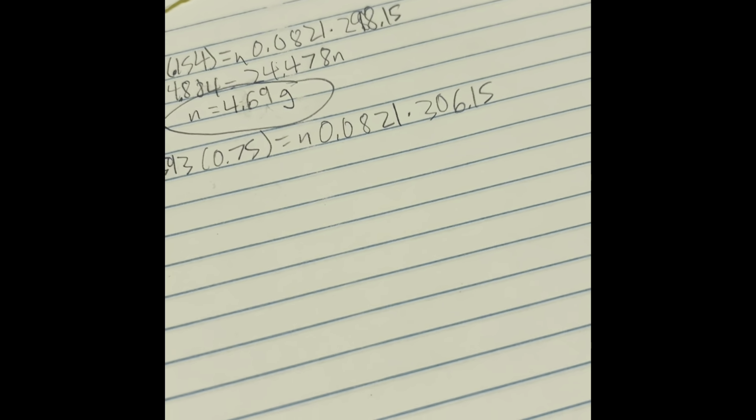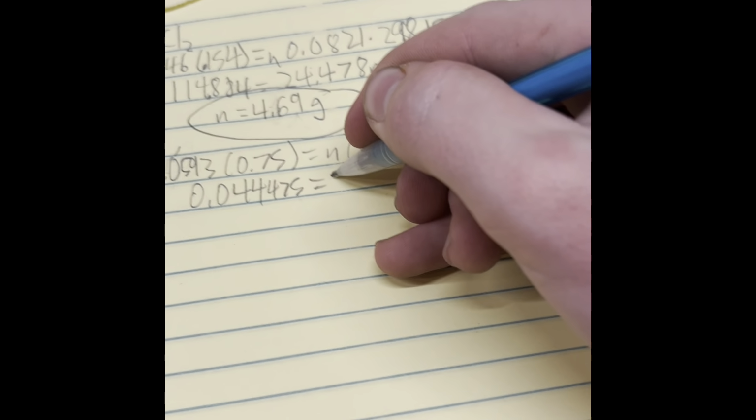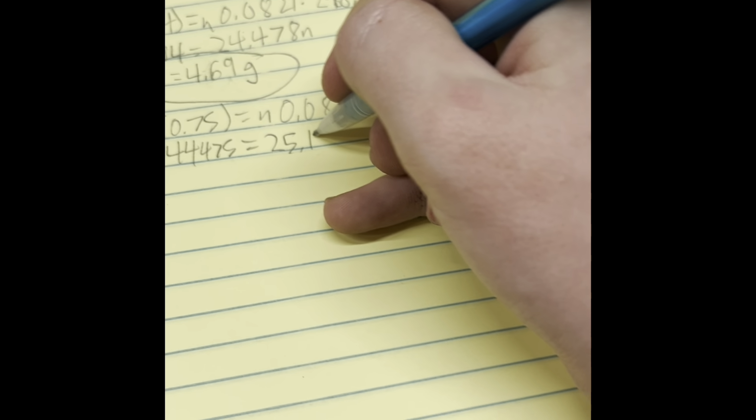So on the left side, it should be 0.044475 equals 0.0821 times 306.15, which equals 25.135 roughly.